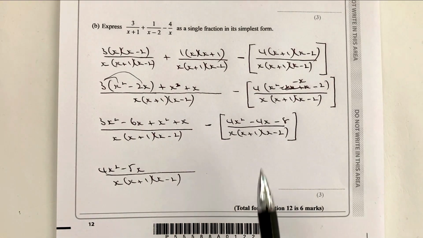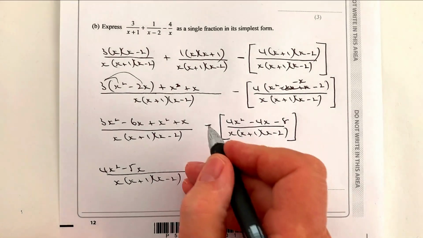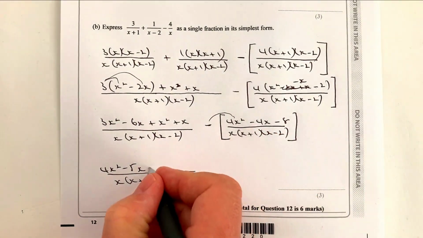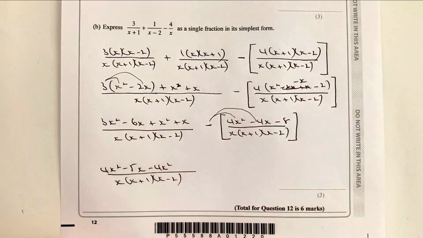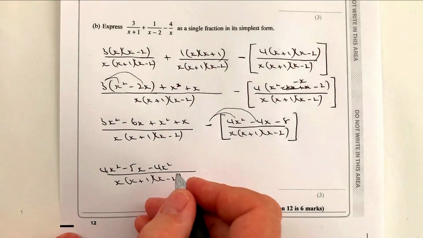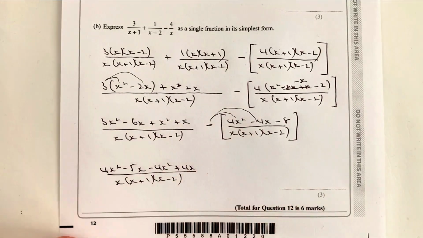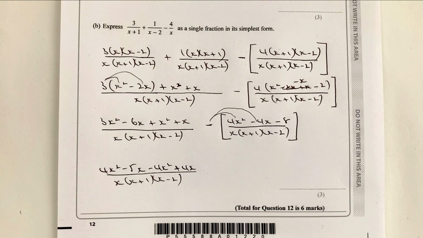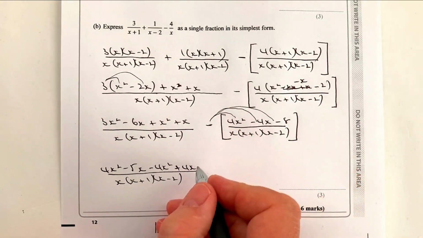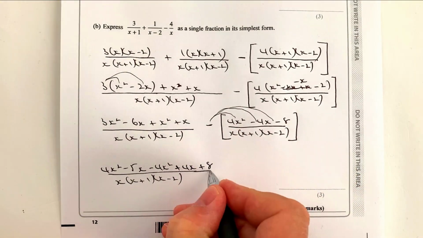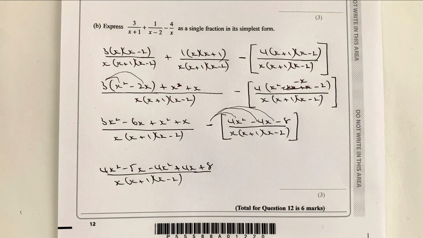Right, let's have a look at what happens here at the top. Remember that this negative, as I mentioned before, affects everything. So, minus 4x squared, okay? And then I've got minus times a minus, so that's going to give me plus 4x. Be very careful with these, okay? This is what happens a lot, I'm afraid. Minus times a minus again is also plus 8. Right, so it's looking a little bit tidier, but we're not quite there. We're almost there, actually.